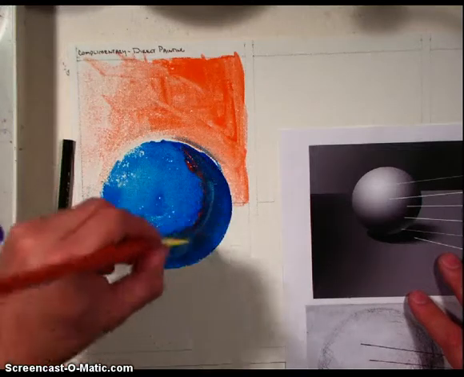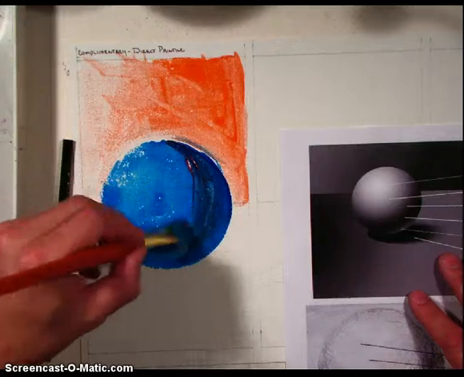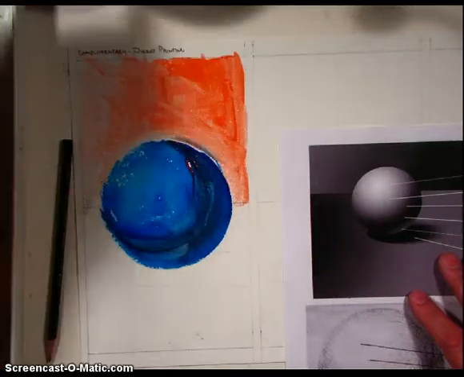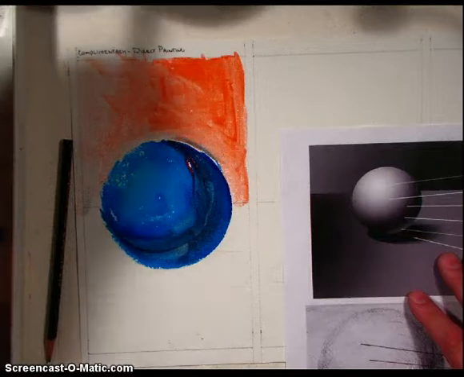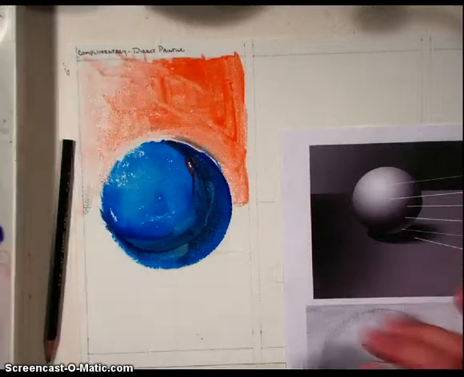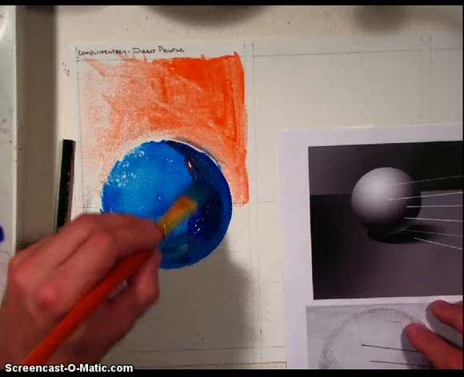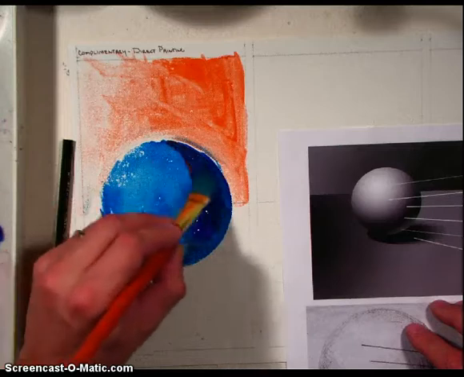Does this make sense? Okay. I'm going to keep on blocking that in. Now I used a little bit too much water, so it's a little bit too smooth for me, or it's flowing a little bit too much. So I can grab a little bit more blue now. Start to paint that in a little bit more, and you notice how it changes the blue because I added some orange to it.